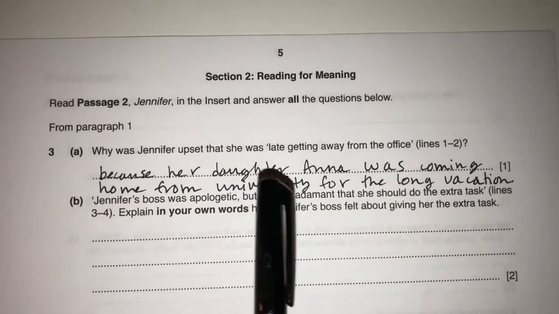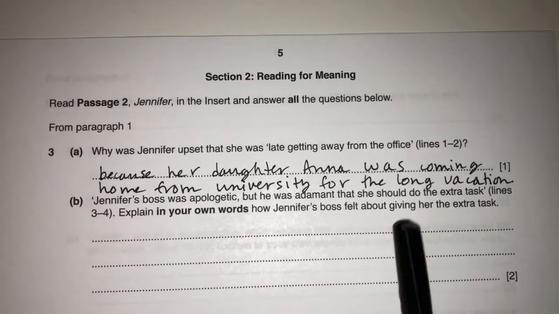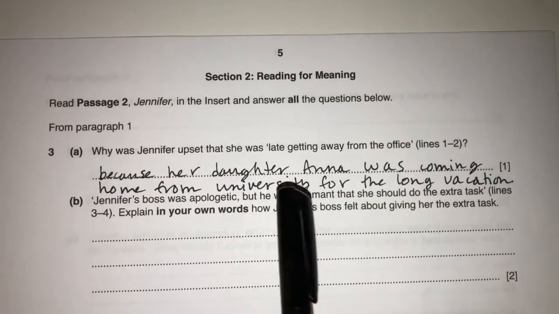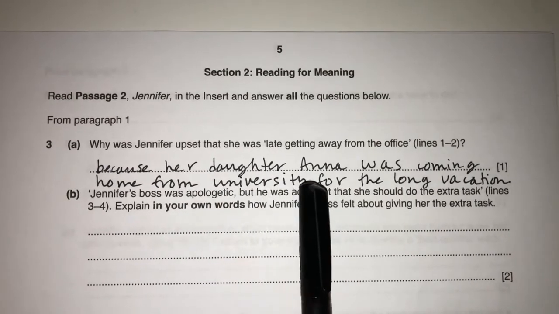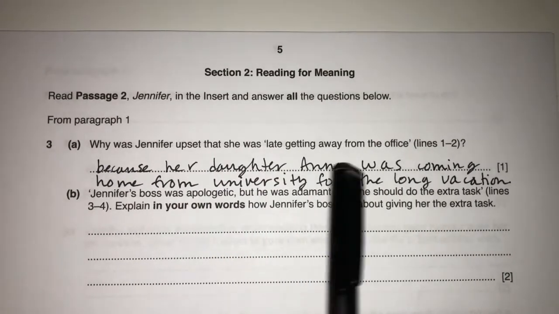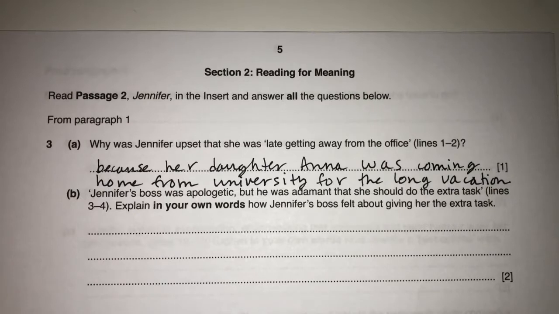So here I chose to copy and paste from the text: her daughter was coming home. You can write a shorter answer than me. You can just say she was going to be late to see her daughter who was coming home, right? She would be late to meet with her daughter who was coming home.